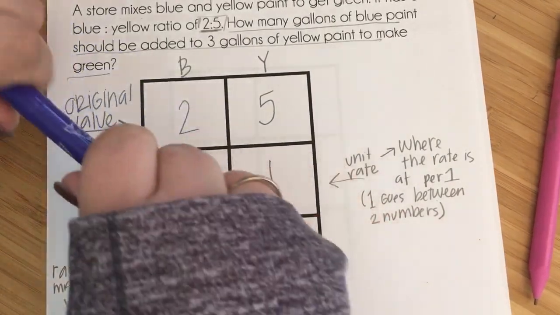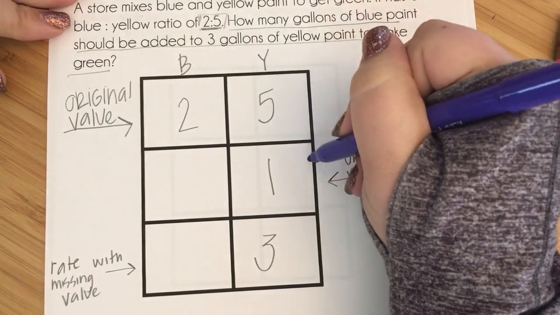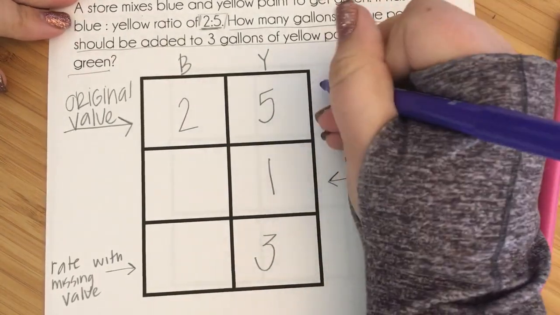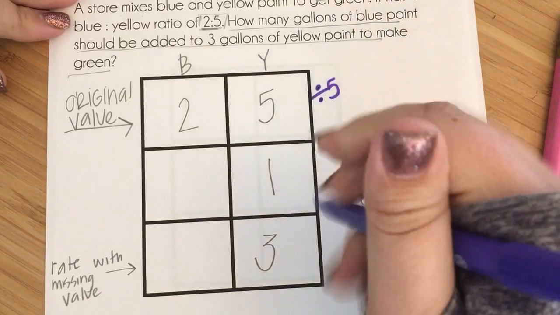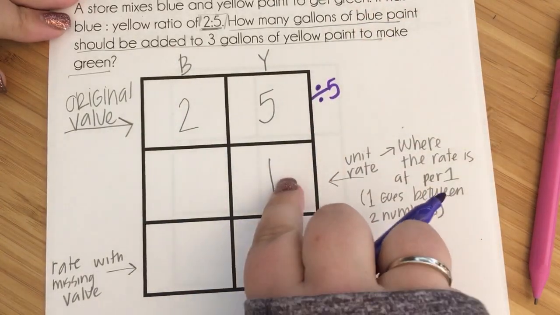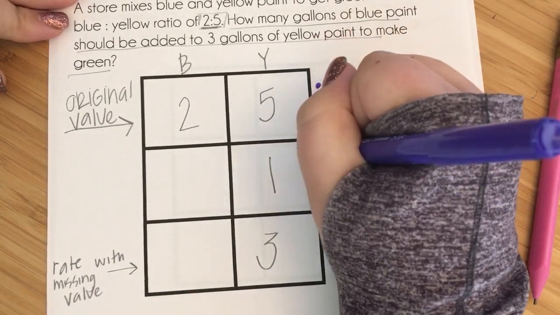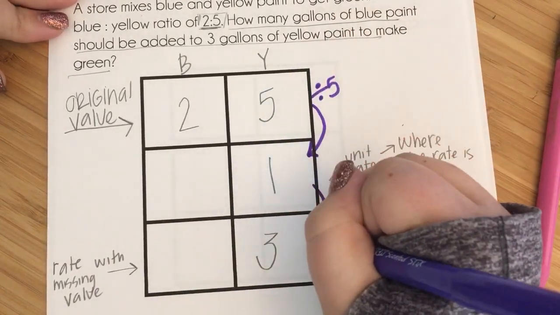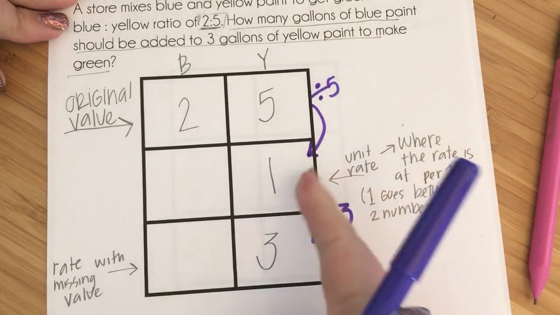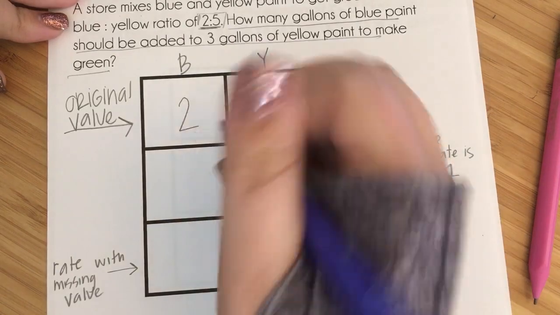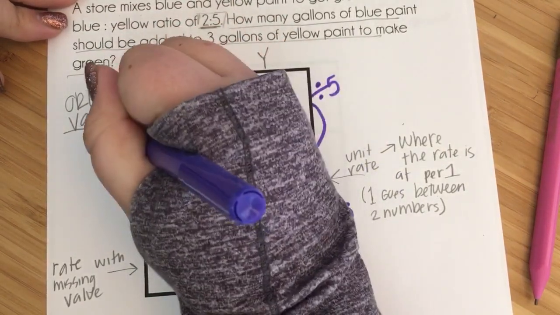Okay, here we go. So I'm going to grab another marker so we can see the different color. So I asked myself, something happened to this 5 to get to 1. Well, 5 divided by 5, that equals 1, right? I mean, any number divided by itself equals 1. And to go from 1 to 3, I multiplied by 3. Ooh, okay, well, when I do it on one side, I have to do the other. So I have to divide by 5, right?